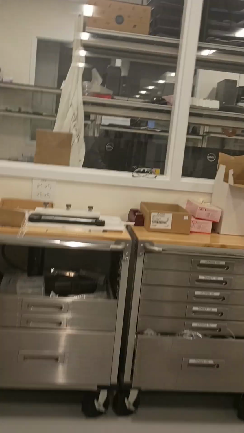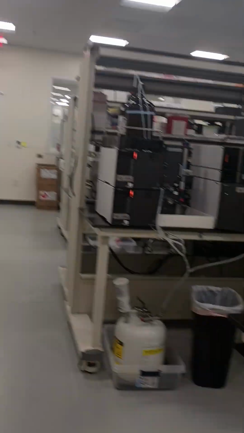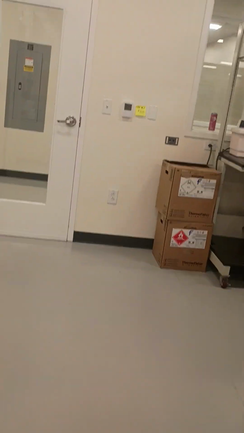So now let's go to the lyophilization room. What happens when we purify here? We have liquids. In order to turn those liquids into powder, which is what the customer wants, we come here.